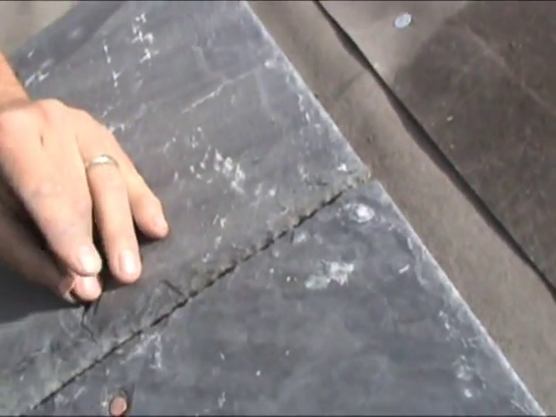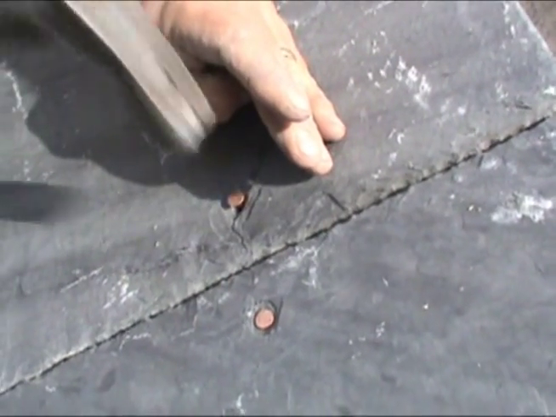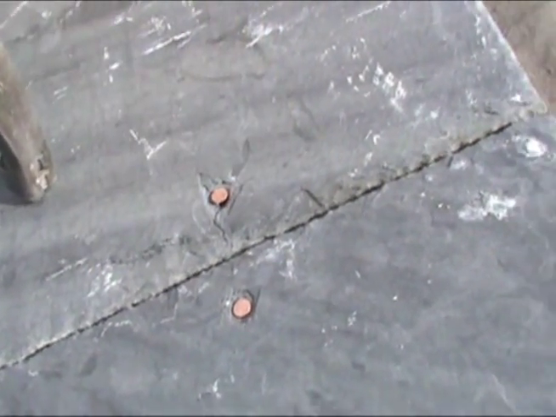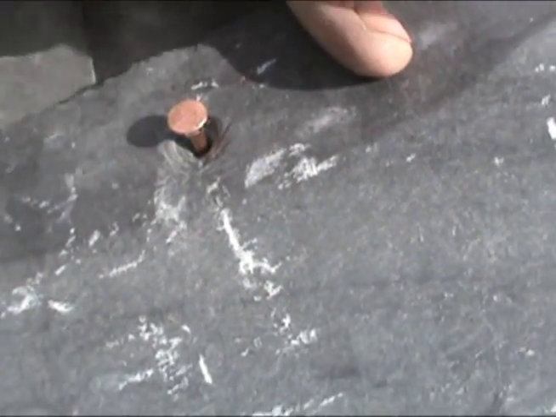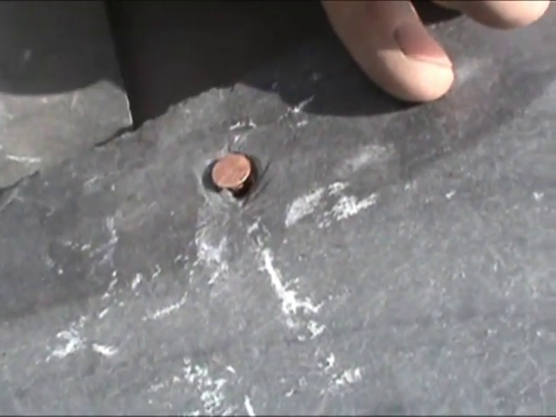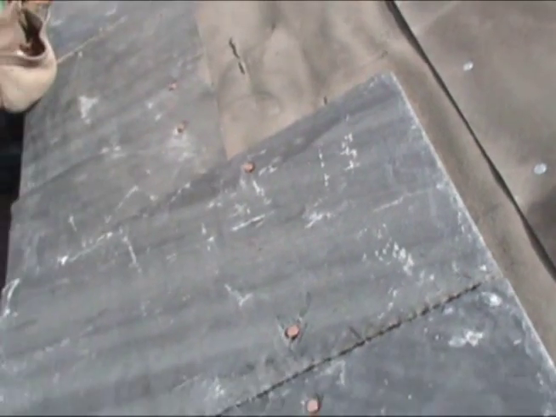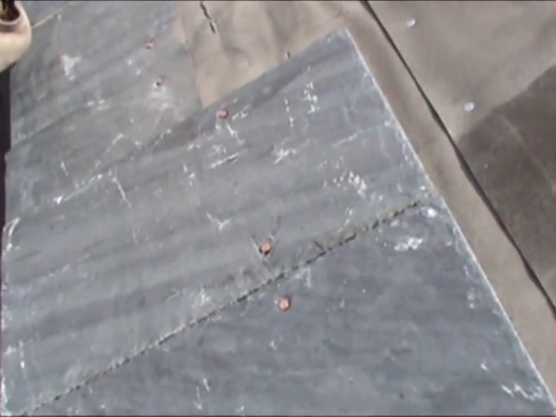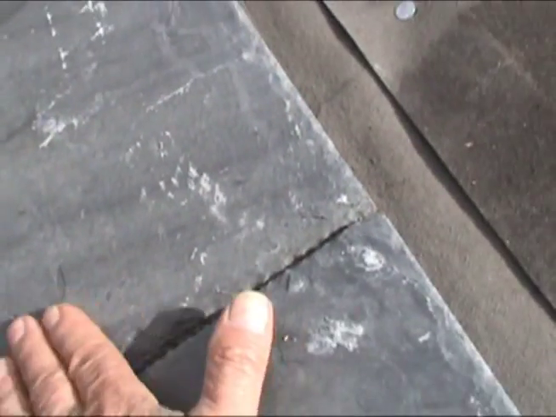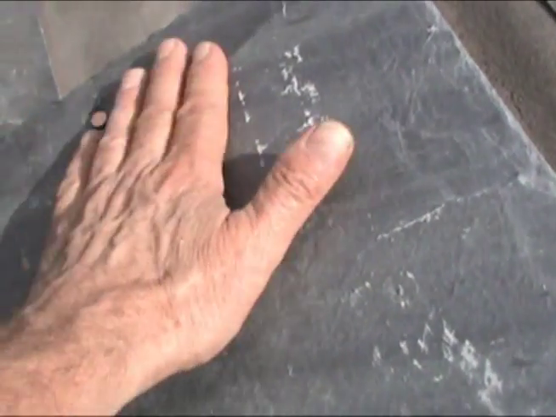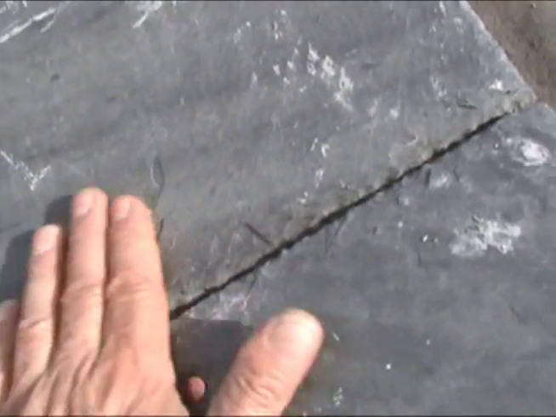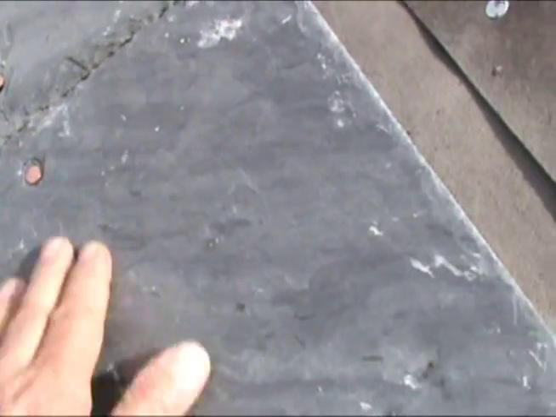When you nail them, the nails just go down into that indentation. There's a crater here, and that's how far the nail head goes. It goes into that crater, and that's it. So the slate's not really nailed tight like a piece of wood or like an asphalt shingle. And so when it's nailed correctly, that nail is down in that crater and it's not rubbing against the other slates.